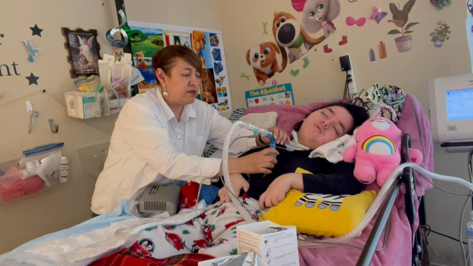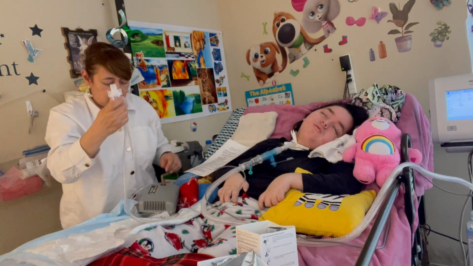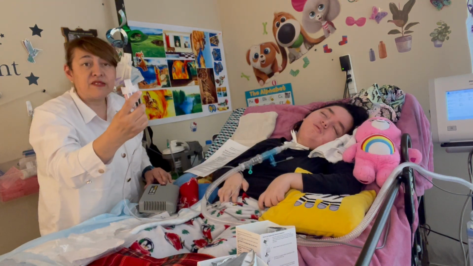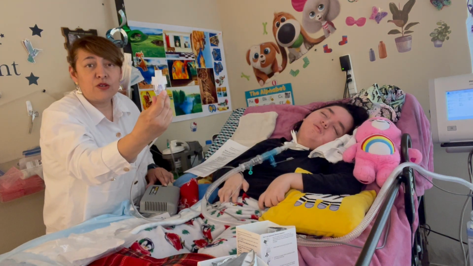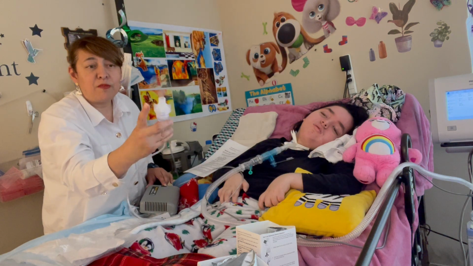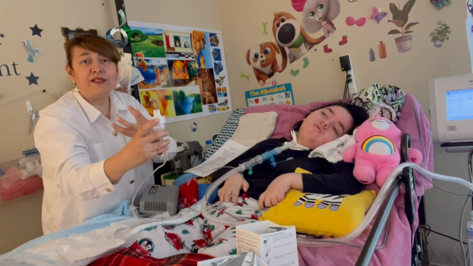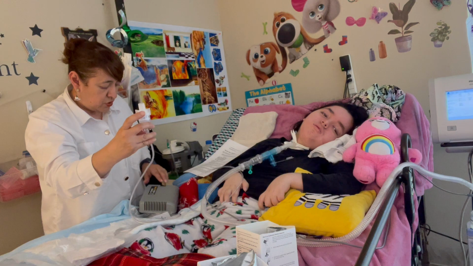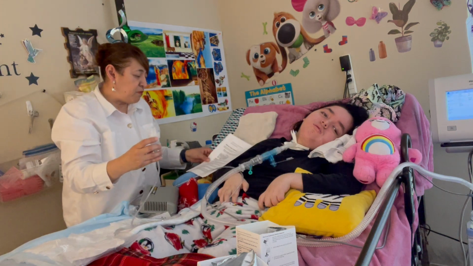Okay, but first let me show you how you can see the mist in there. Okay, the medication. See the mist here. This is what goes to her lungs, so she can breathe better.